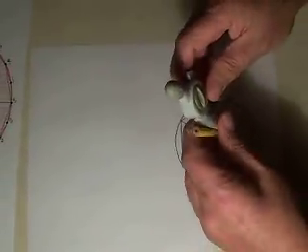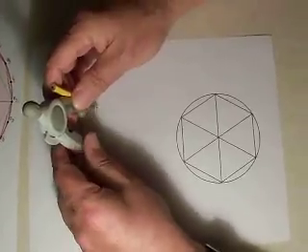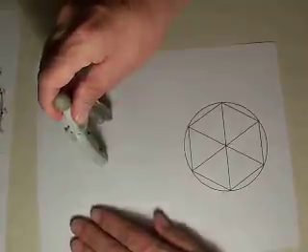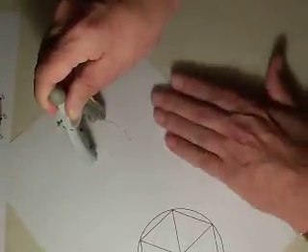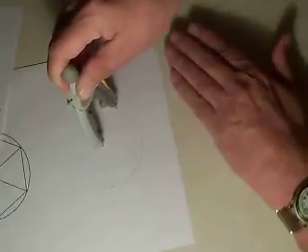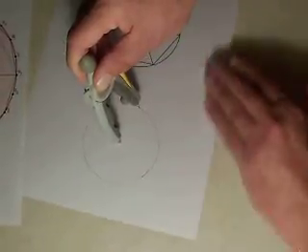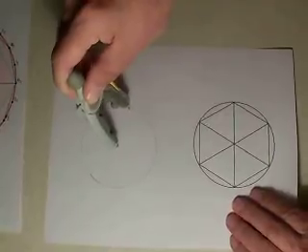So first of all, you want to draw a circle, and the easiest way to draw a circle with a compass is to rotate the paper instead of the compass. We'll do that right now. So you got a circle. Okay, there's our circle.